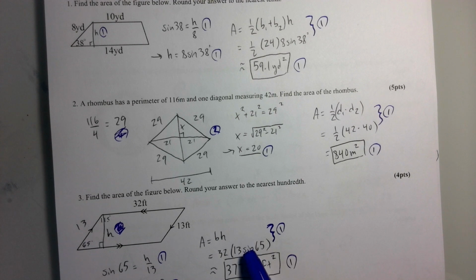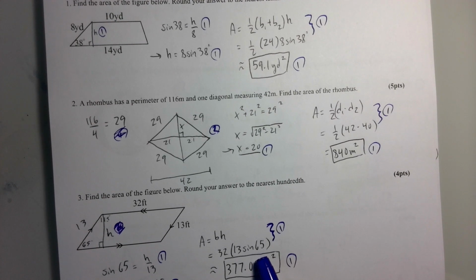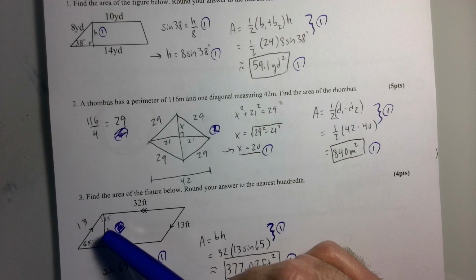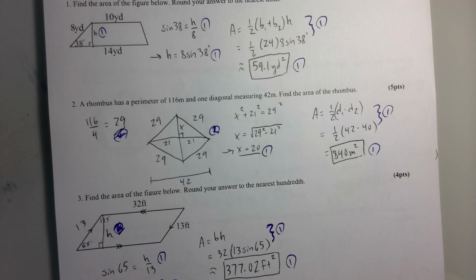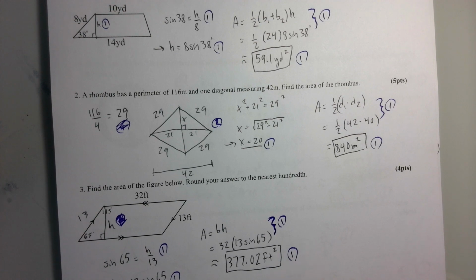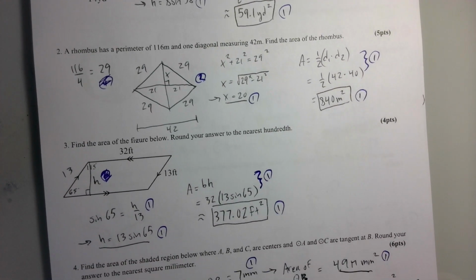Next point, they need to show their formula somehow, base times height. So 32 times 13 sine 65. The reason why we use the 32 and not the 13 is that those are the things that are perpendicular to each other: the height is perpendicular to the base. This would be our final answer. They need to have feet squared. Take off that 1/4 point if they don't have the units squared.